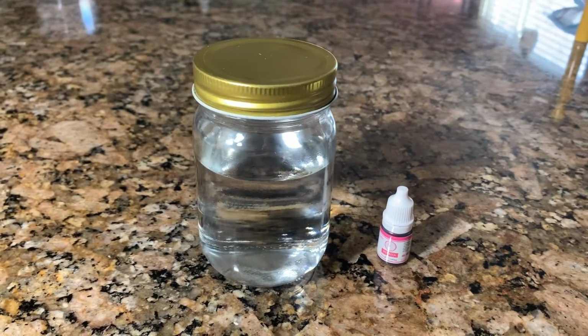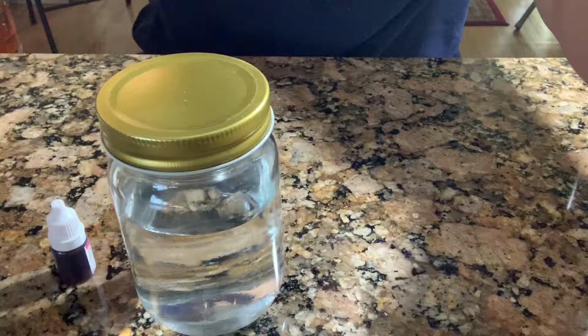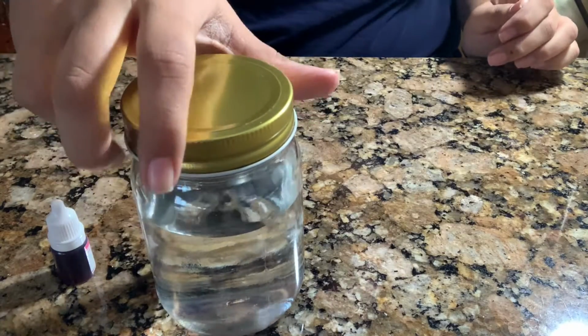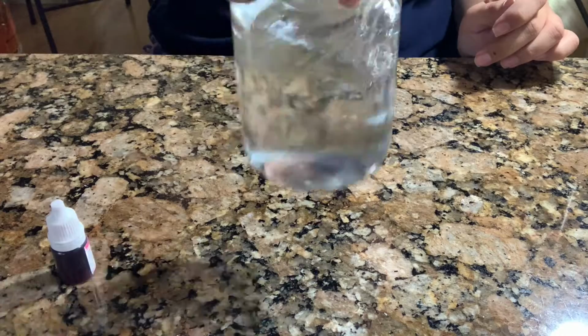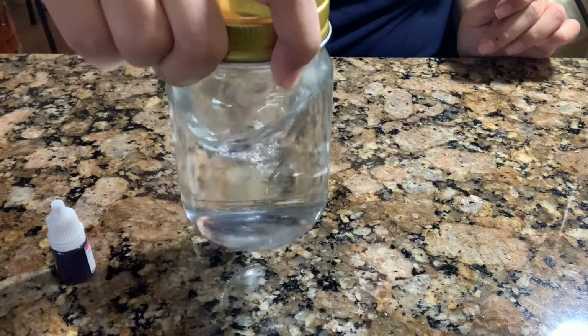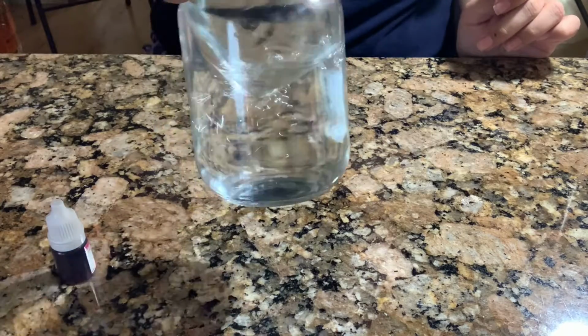So what you'll need for this experiment is a glass jar and some water. You might need some glitter, some food coloring if you want. I'm going to go ahead and take my jar of water and just spin it very quickly. You can spin it in all types of directions. I chose the counterclockwise direction. You can see the tornado start to form.